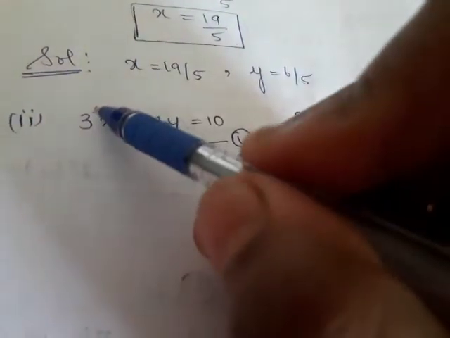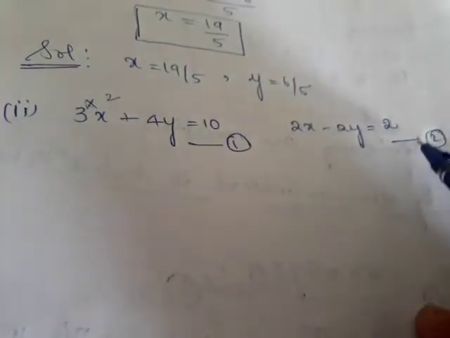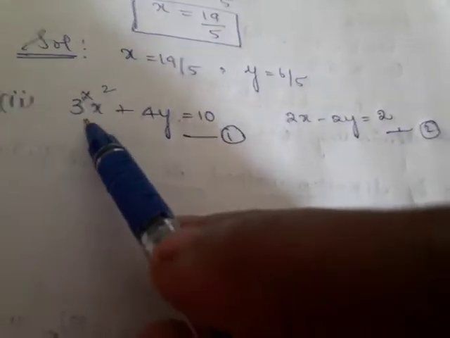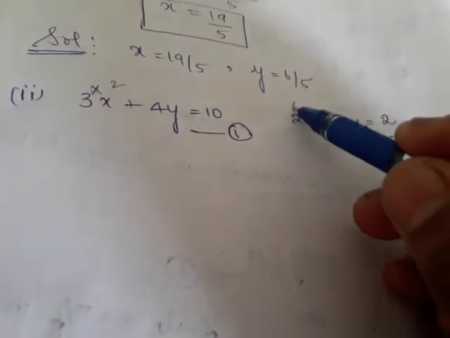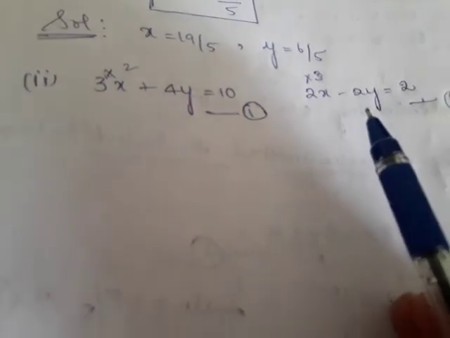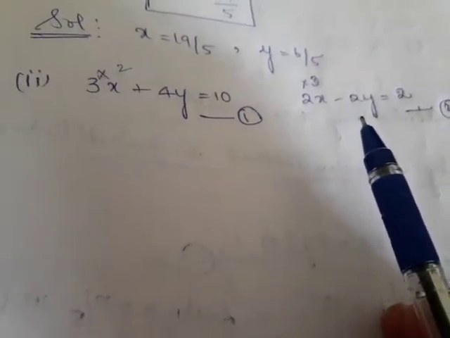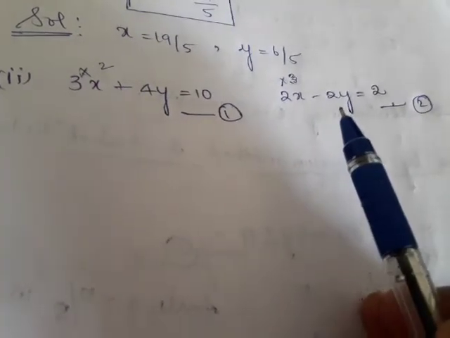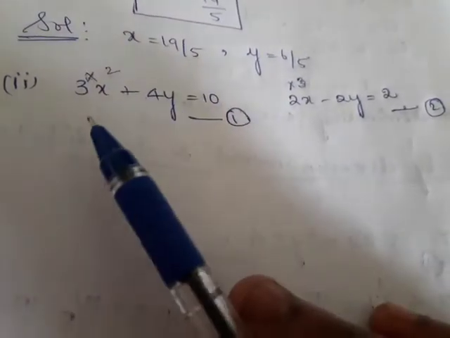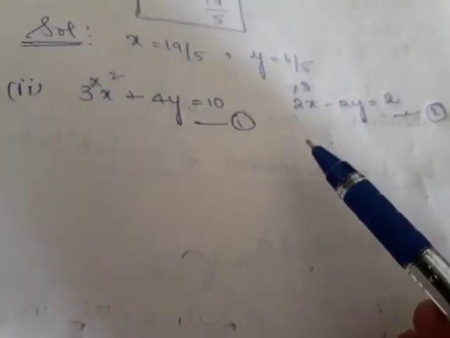Now we are going to multiply this equation by 2, this coefficient, and we are going to multiply this equation by this coefficient, that is 3. This is the way to make it a common coefficient. But what is the logical meaning behind it? We are finding a common multiple and we are trying to make it the same coefficient by bringing it to the common multiple, right?